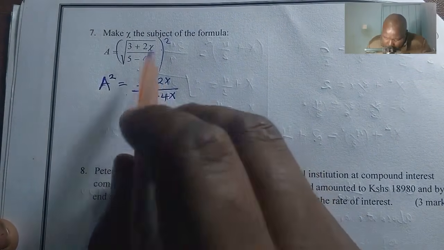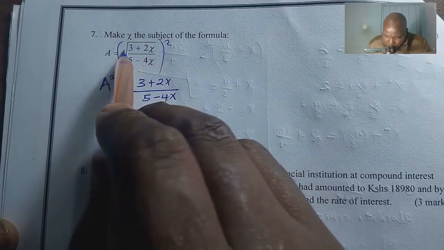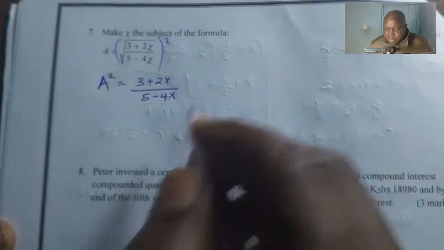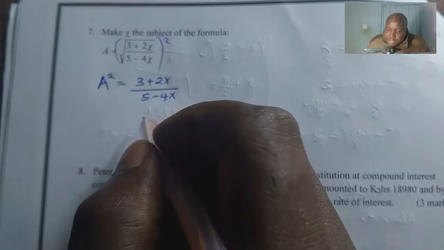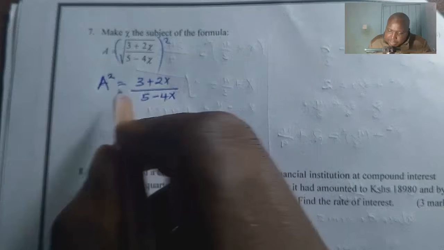To remove the square root, you square both sides. If it was the cube root, you cube both sides and you remove the cube root. If it is the fifth root, fourth root, it's the same. Now let's move this denominator. Multiply both sides by the denominator.